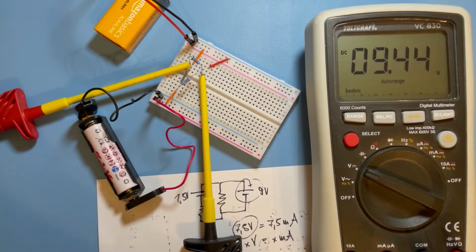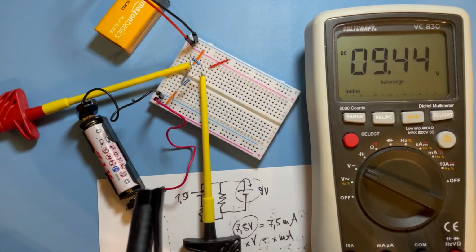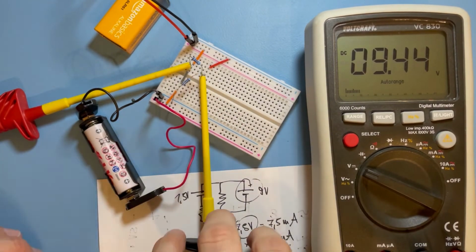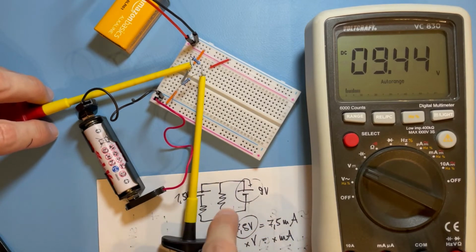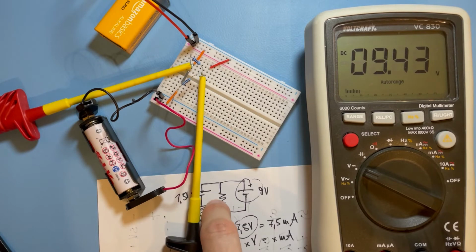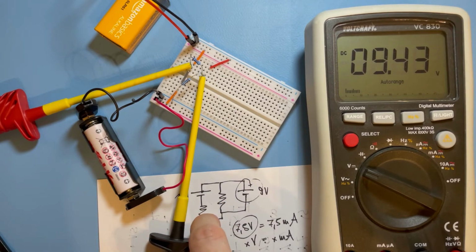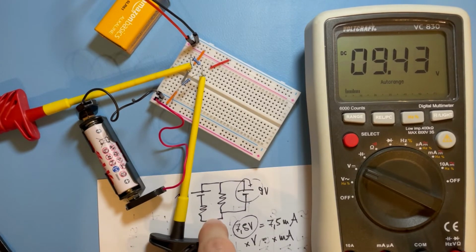So the whole 9.5 volts drop over the two branches equally, so we have over the 1 kilo ohm resistor in the middle the whole 9 volts of the battery, and only in the branch where this 1.5 volt battery is, we have a drop of 1.45 less.